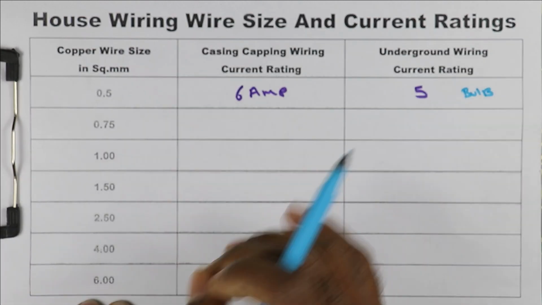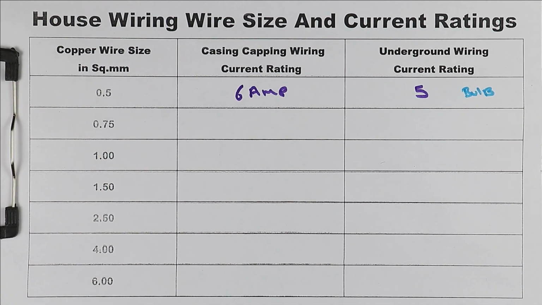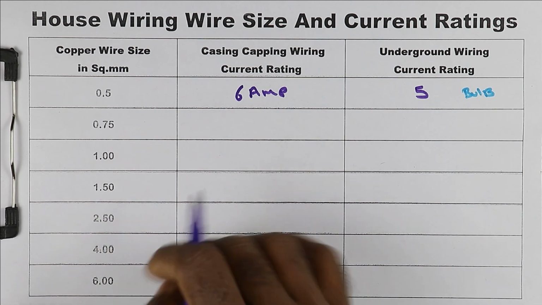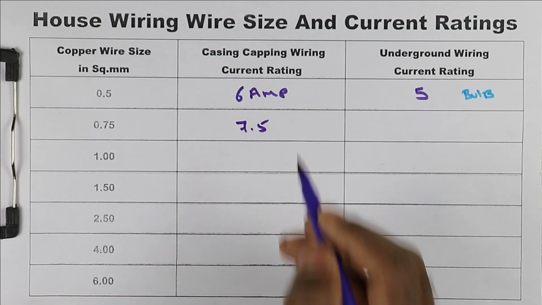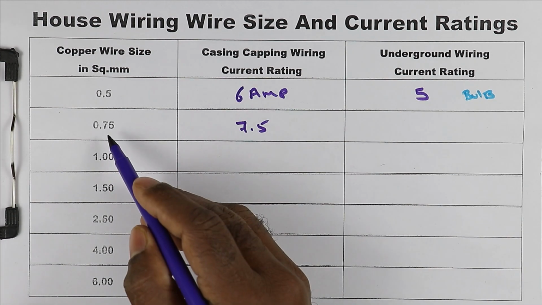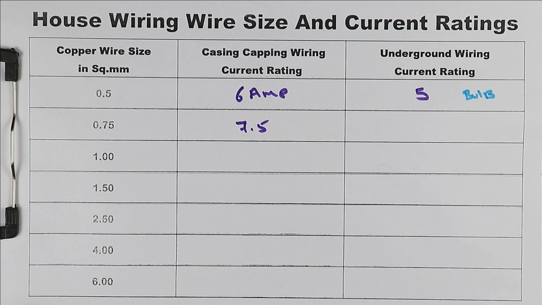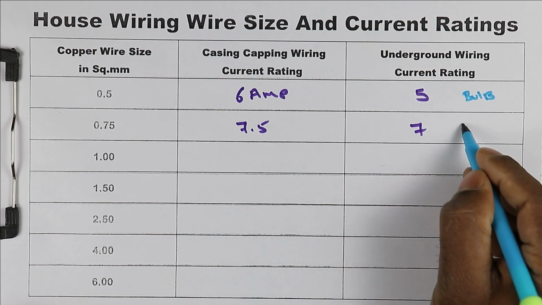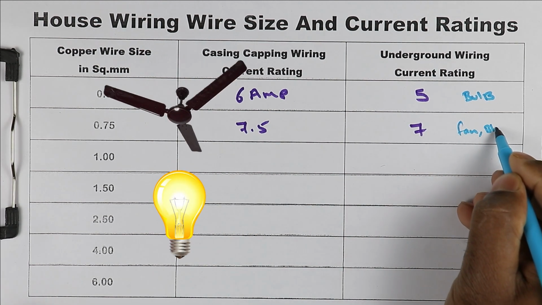In this condition, you will use 0.75 square wire. Through the 0.75 square wire you can flow a maximum of 7.5 ampere current if you use it for open casing capping type of wiring. If you want to use this wire for underground wiring, then the current rating will be 7 ampere. You can use this wire for a fan or bulb easily, there will be no problem.